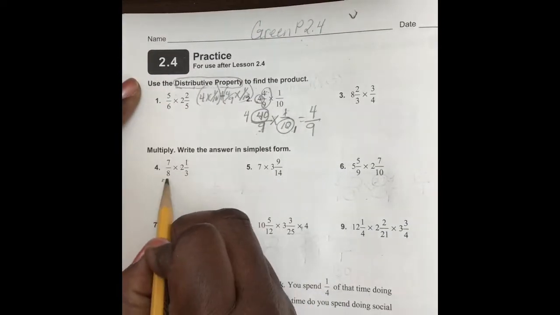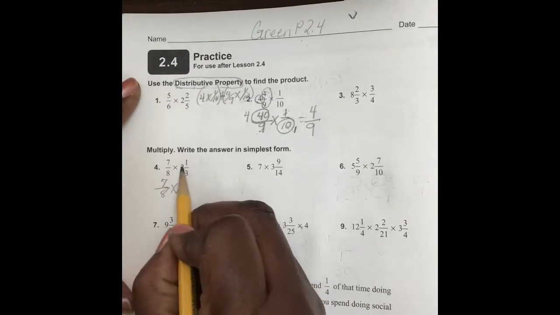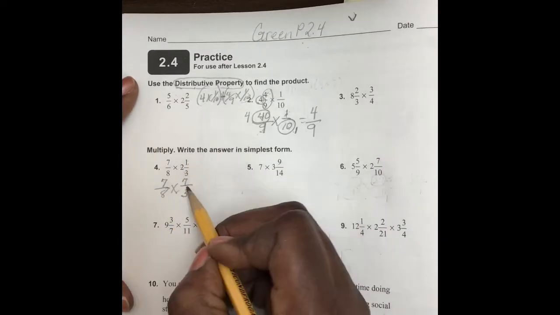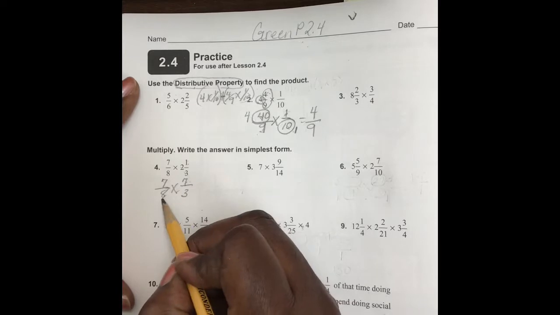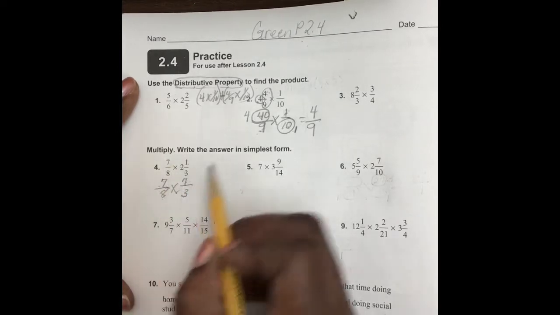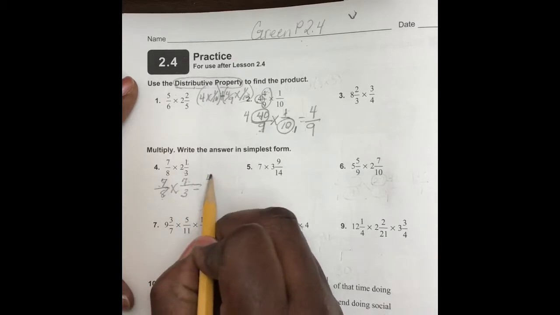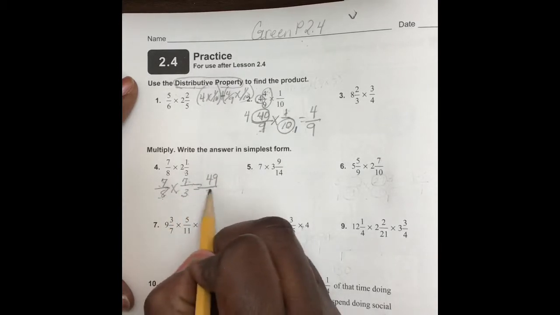Number 4, we have 7/8 times 3 times 2 is 6, plus 1 is 7/3. When we compare to cancel, 7 and 8 have nothing in common. 7 and 3 have nothing in common. So we multiply across. 7 times 7 is 49. 8 times 3 is 24.